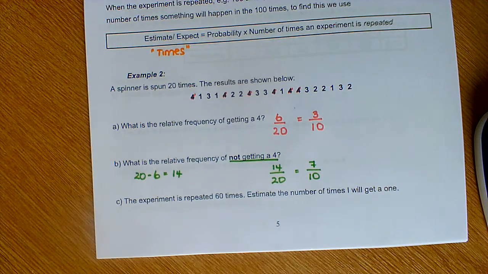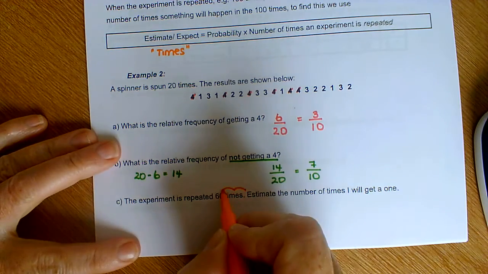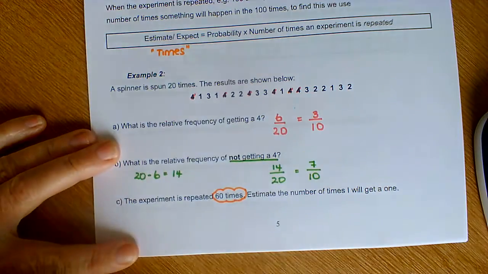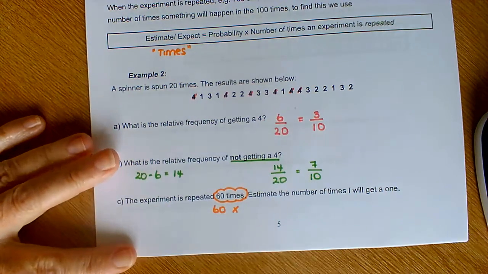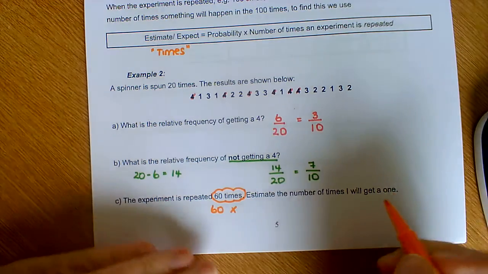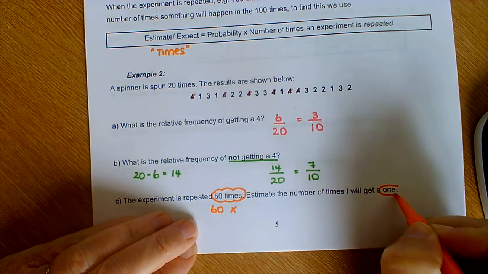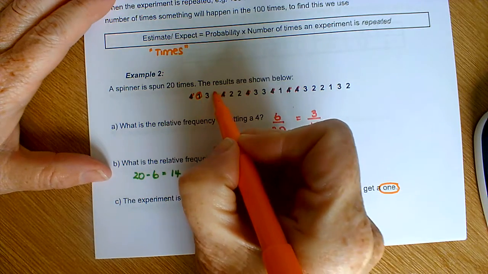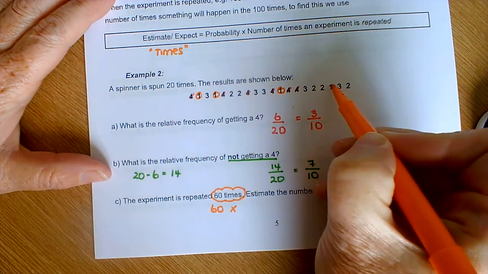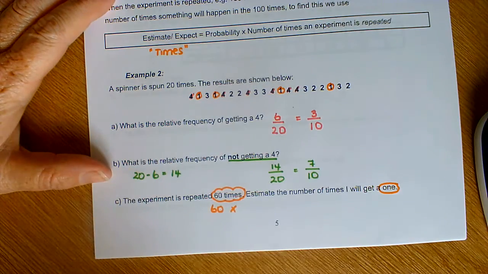The next question, the experiment is repeated 60 times. So there's your key word. So 60 multiplied, because 60 times, how many times will I get a 1? How many 1s are there? There's 1, 2, 3, 4 1s.